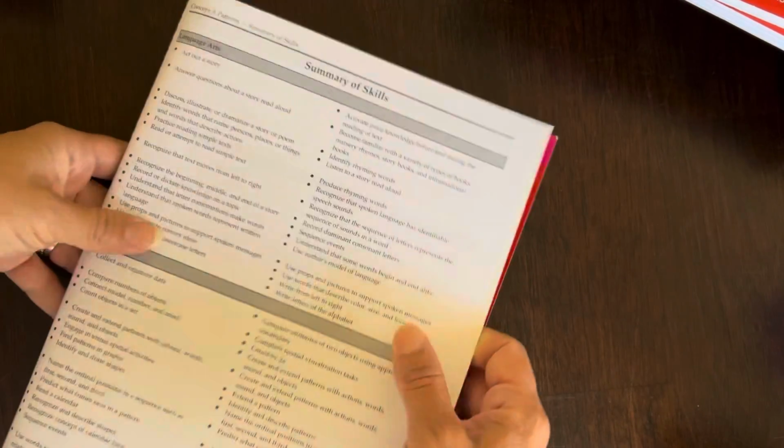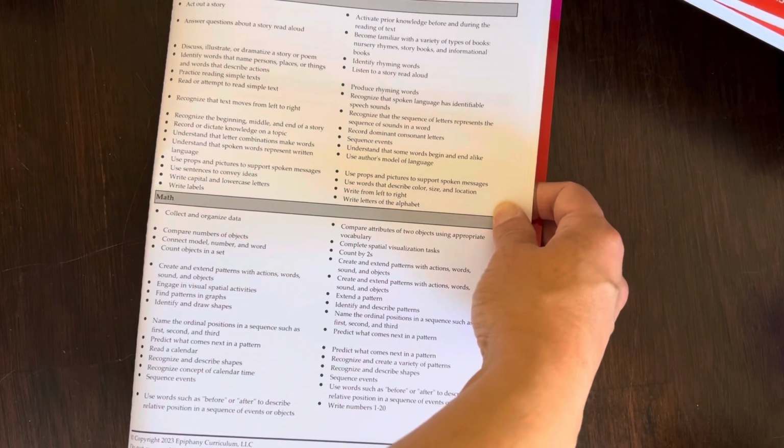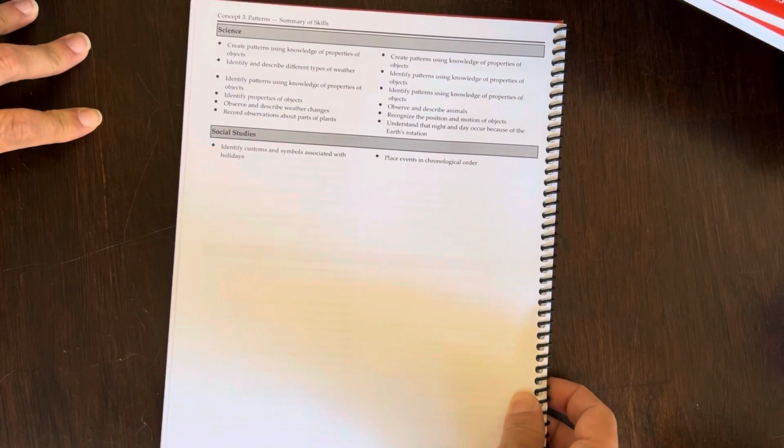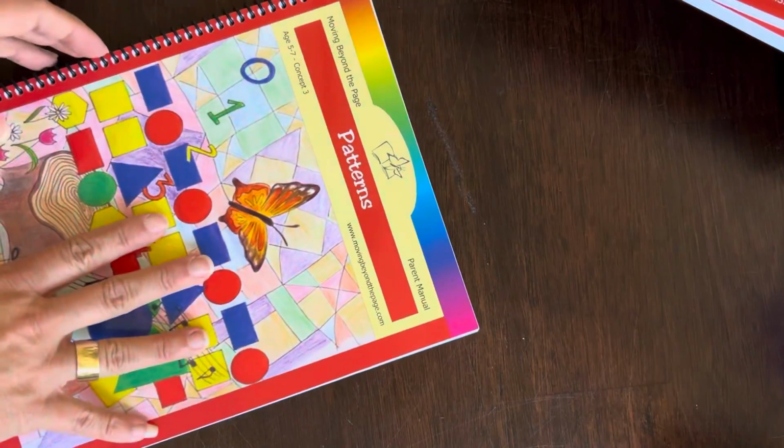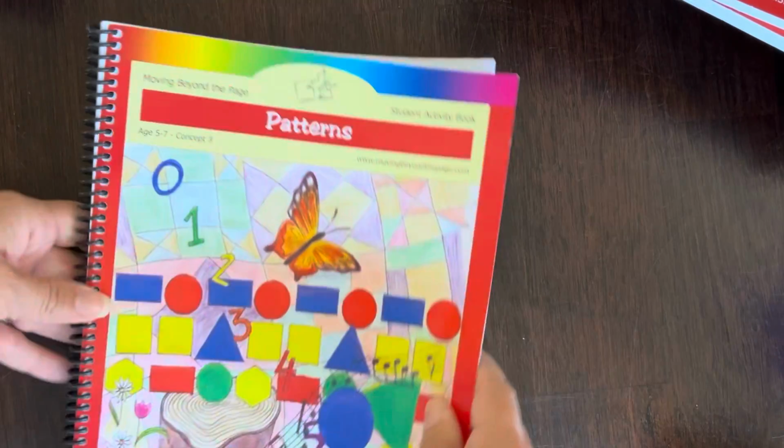Here's language arts. And hopefully you could see that. And then this is really more of a mathy one. So then you have a little bit less for science and social studies. And that is the parent book. And then you have the student activity book. And let's just show you one example from here.